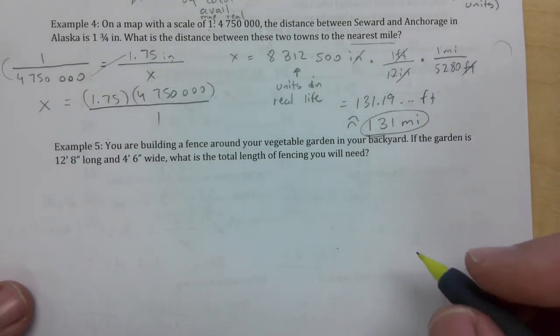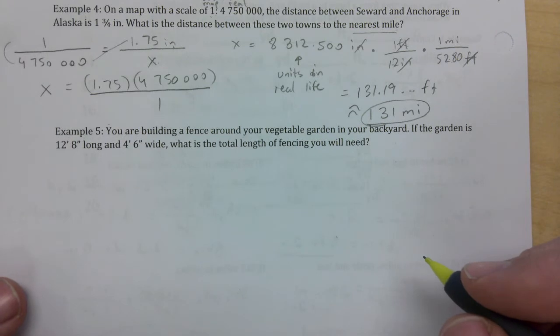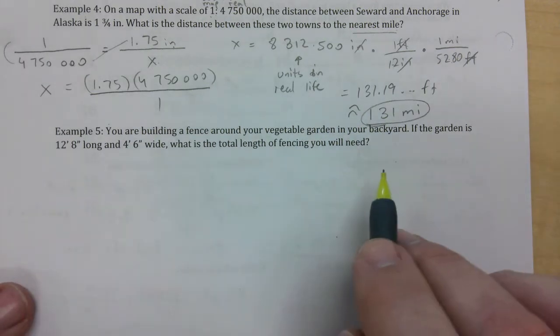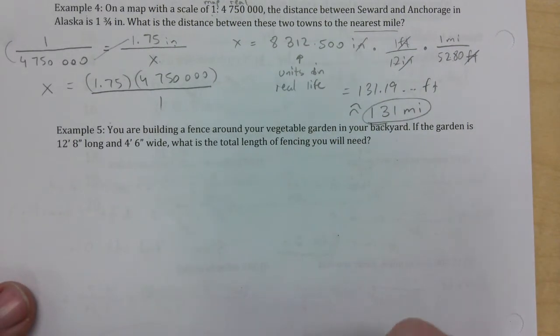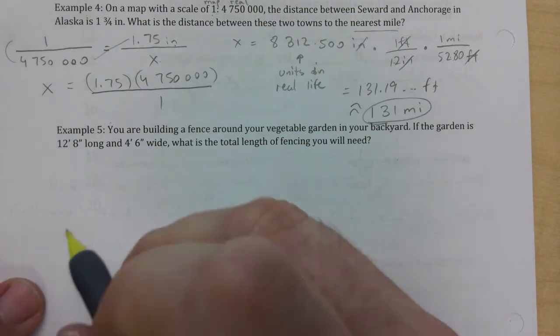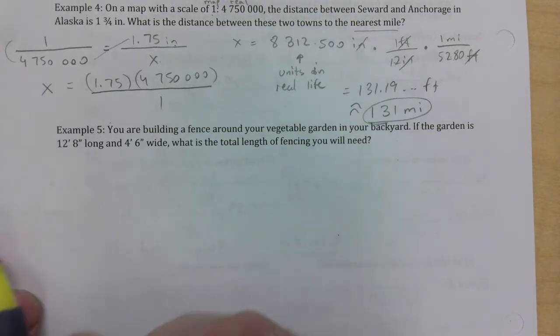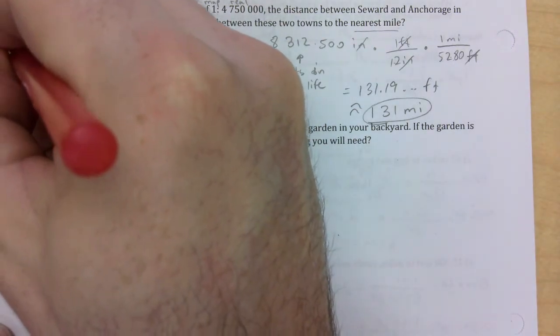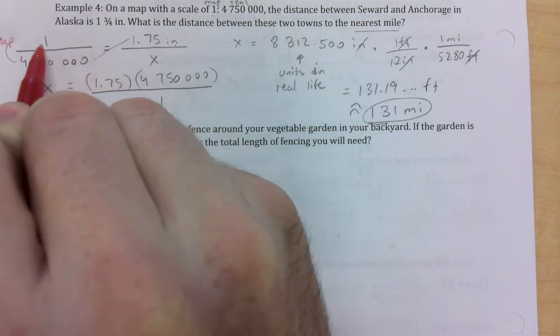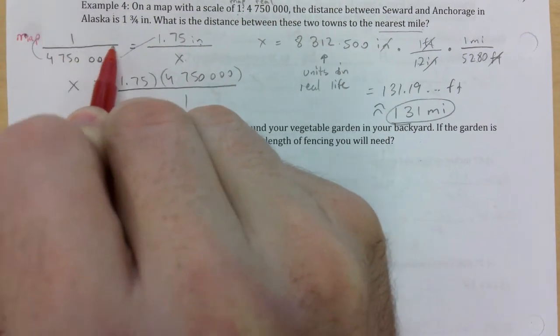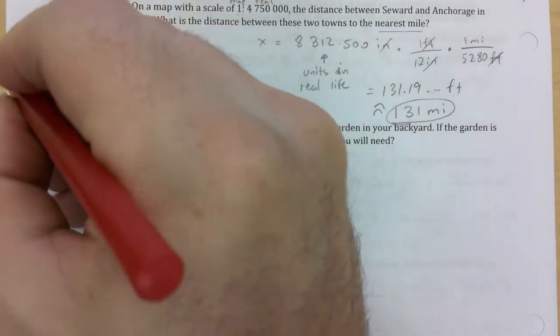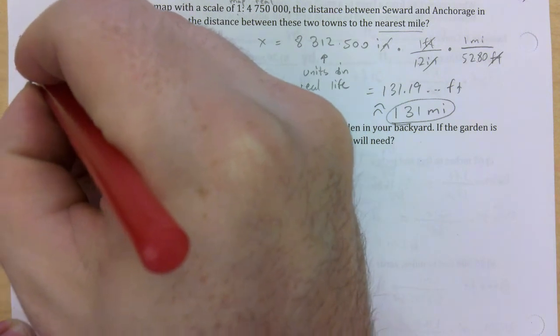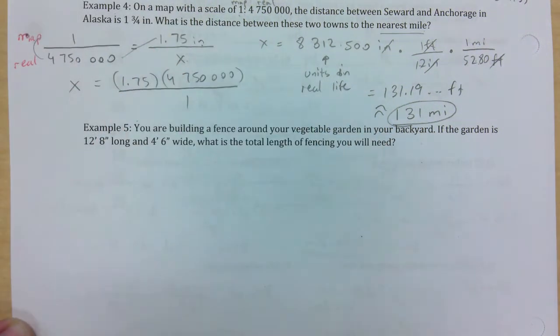So I will maybe write down after I do this example. I will just put a note down here on how to work scales. Okay. I would always suggest you put the map up, like both of these represent the map, right, in the numerator, and then real is in the denominator, like that.